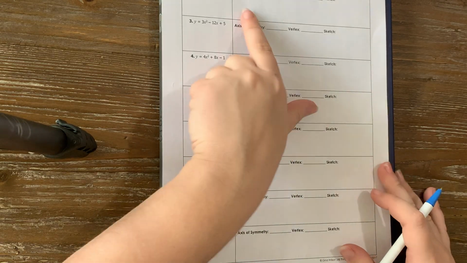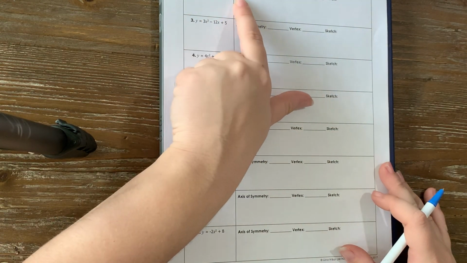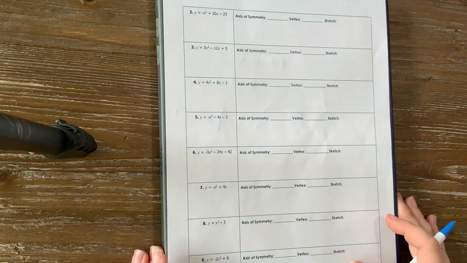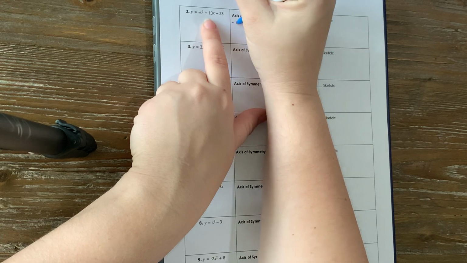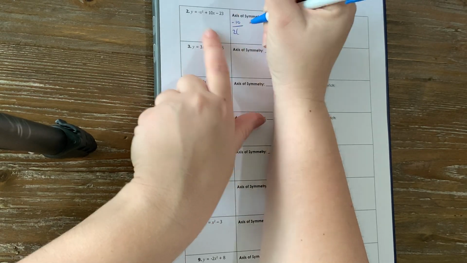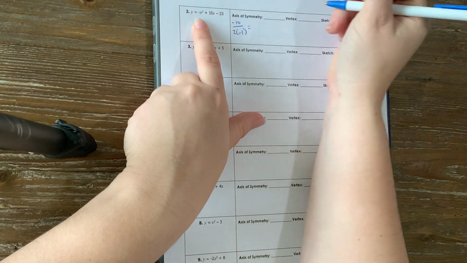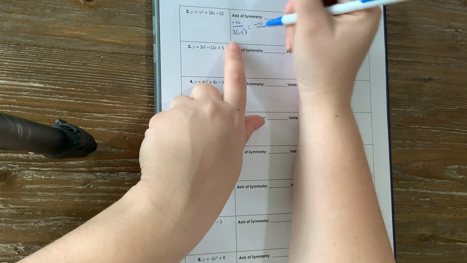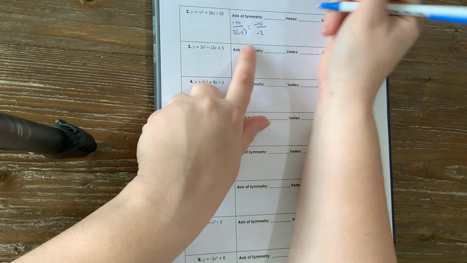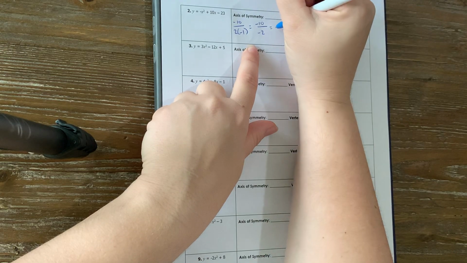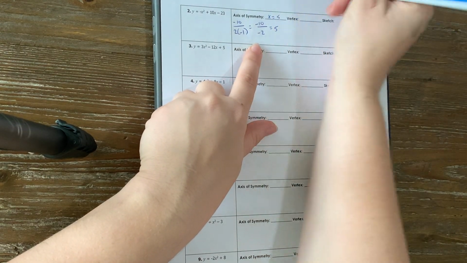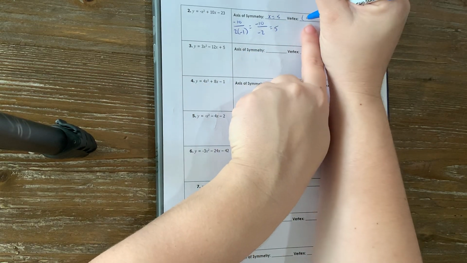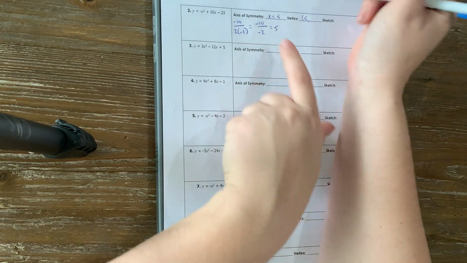We want to do the same thing here on this next one. So our axis of symmetry, we have a negative, our b is 10, and it's divided by 2 times our a, which is negative 1. So that is negative 10 divided by 2 times negative 1, which is negative 2. Negative 10 divided by negative 2 is a positive 5. So our axis of symmetry is x equals 5, and the x of our vertex is 5.